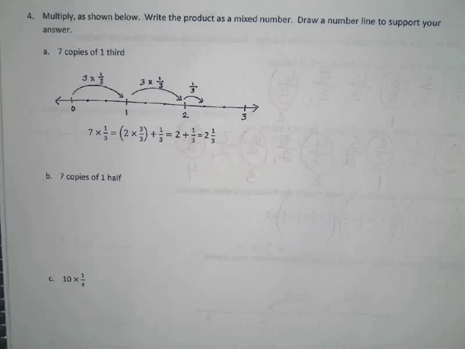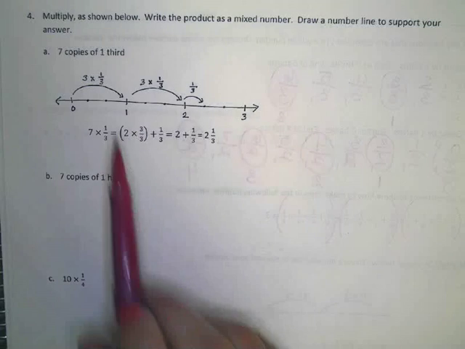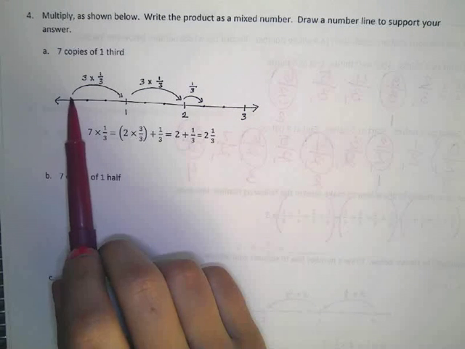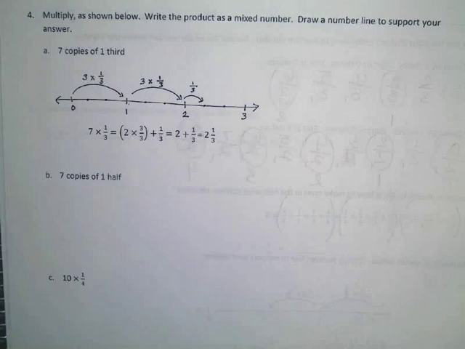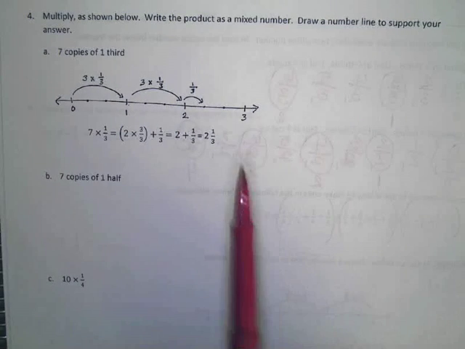All right, it says multiply as shown below. Write the product as a mixed number. Draw a number line to support your answers. Your answer: 7 copies of 1/3. Well, that's a funny way to say it. So they moved 1 jump, 2 jumps, and a 1/3. What do you think they did here, guys? Let's look at their work here.